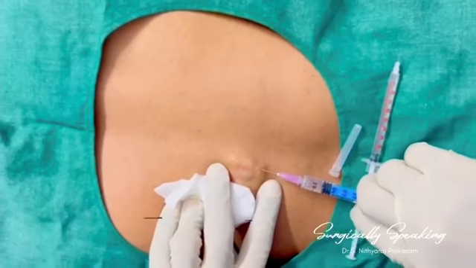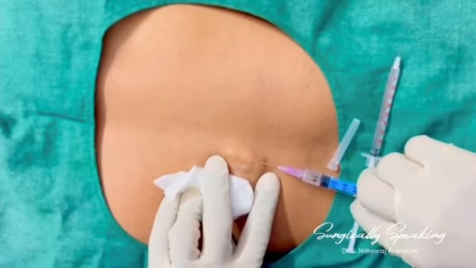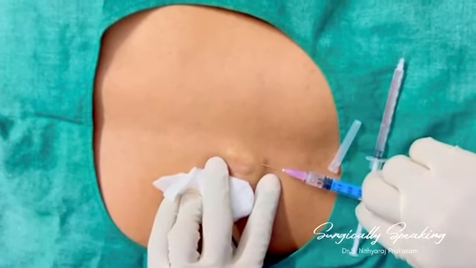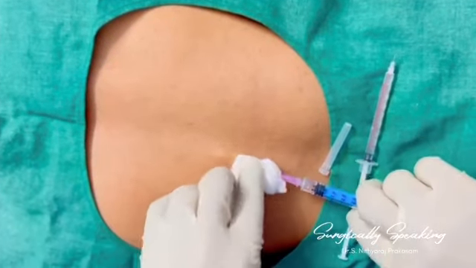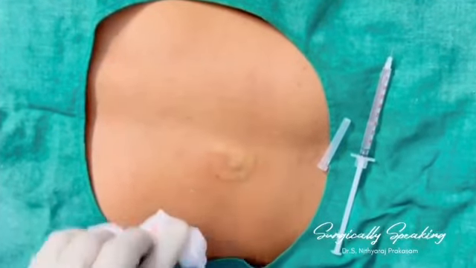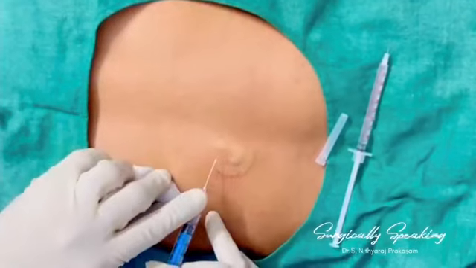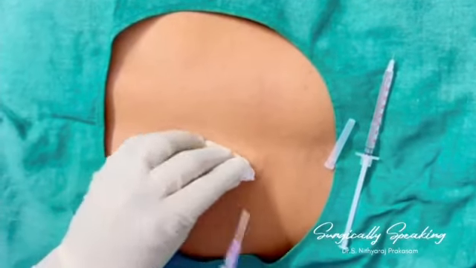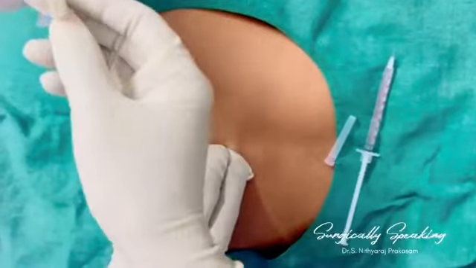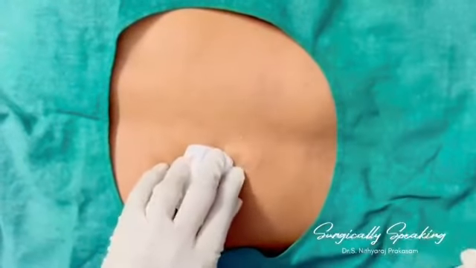So infiltrate. As you inject, withdraw and watch for the wheal being raised. Now last. Yes, we are done there.